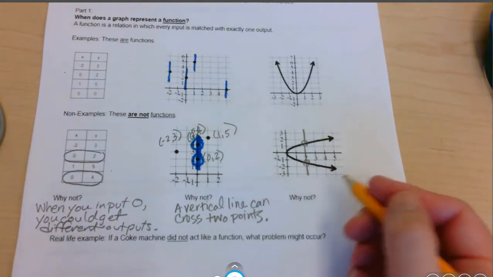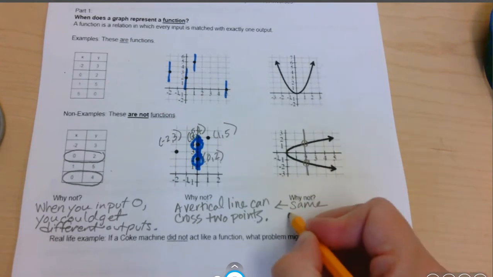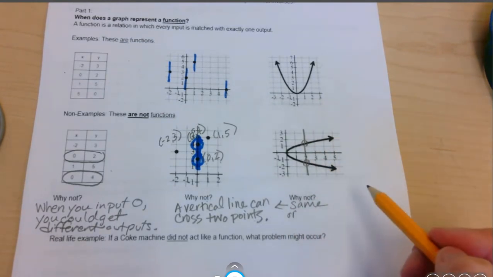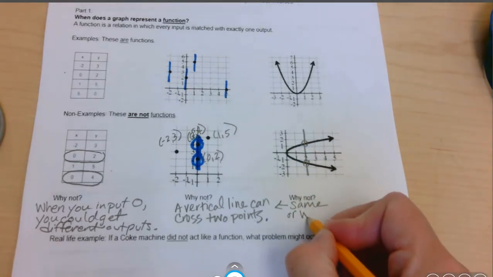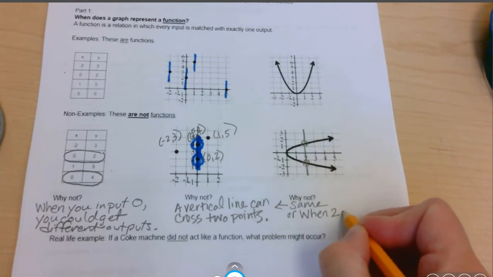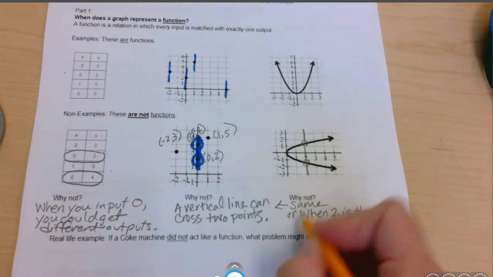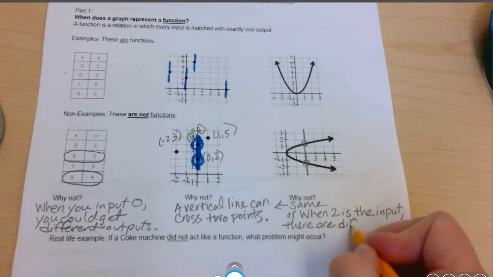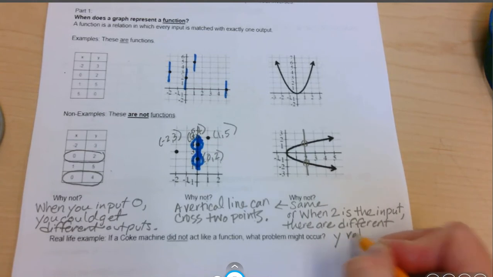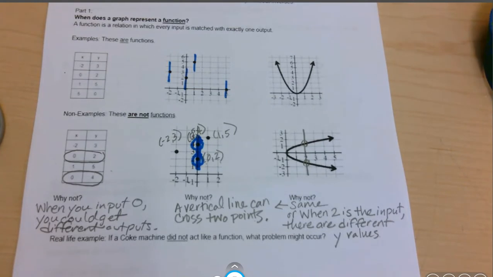So you can say the same reason, or, and you could have drawn your vertical line in lots of different places here, but I drew it here, so I could say when 2 is the input, there are different y values. You can see them here and here.